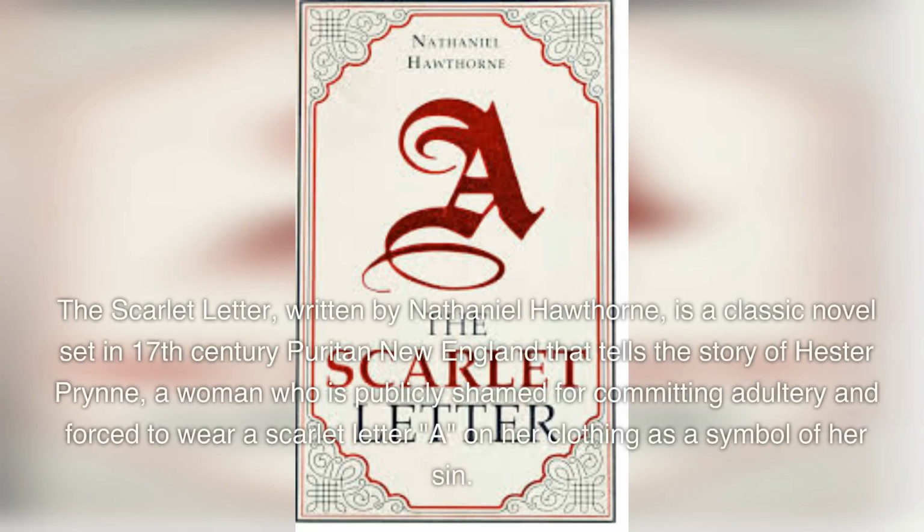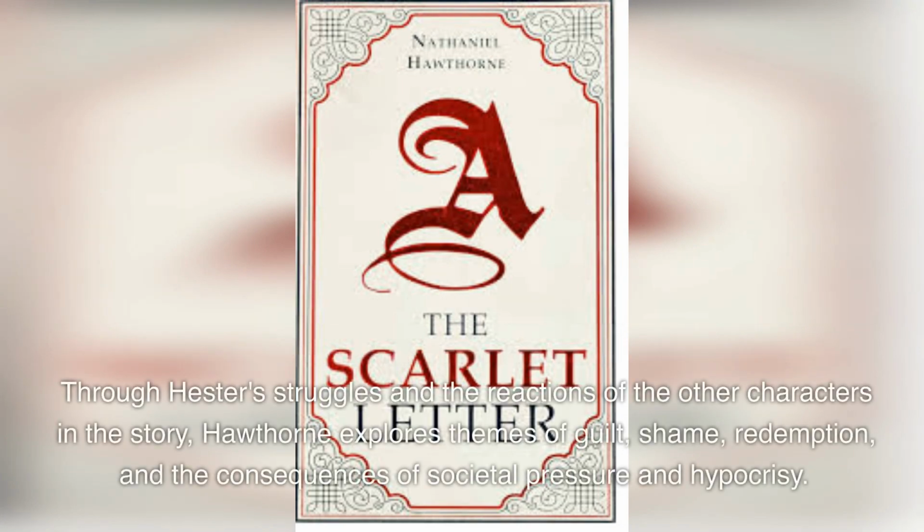The Scarlet Letter, written by Nathaniel Hawthorne, is a classic novel set in 17th-century Puritan New England that tells the story of Hester Prynne, a woman who was publicly shamed for committing adultery and forced to wear a scarlet letter A on her clothing as a symbol of her sin. Through Hester's struggles and the reactions of the other characters in the story, Hawthorne explores themes of guilt, shame, redemption, and the consequences of societal pressure and hypocrisy.